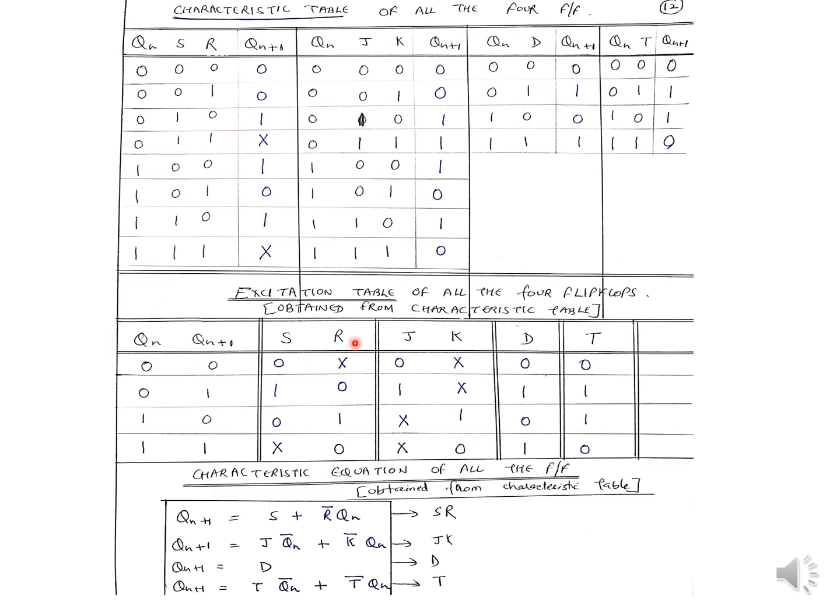And from these characteristic tables we have developed the excitation table as well. So please refer to lecture number 1 for SR flip-flop, lecture number 2 for JK flip-flop, lecture number 3 for D flip-flop and lecture number 4 for T flip-flop. And this is the characteristic equation of all the flip-flops. So this is given in lecture number 6. Okay, so this is my lecture number 7.